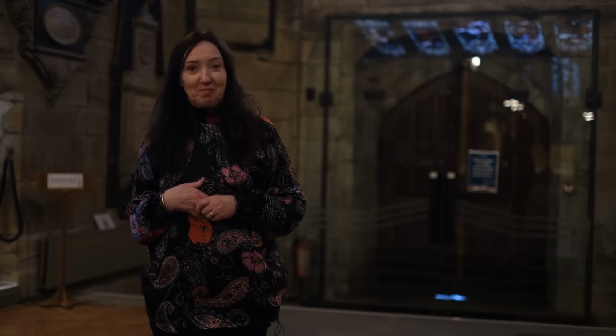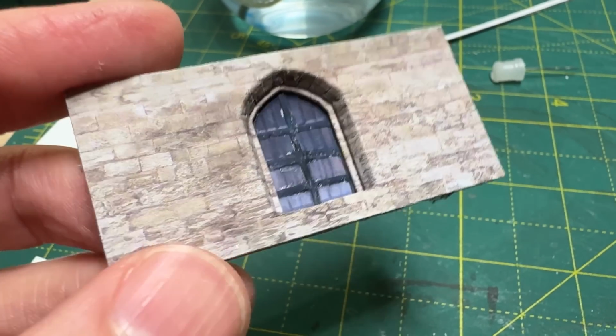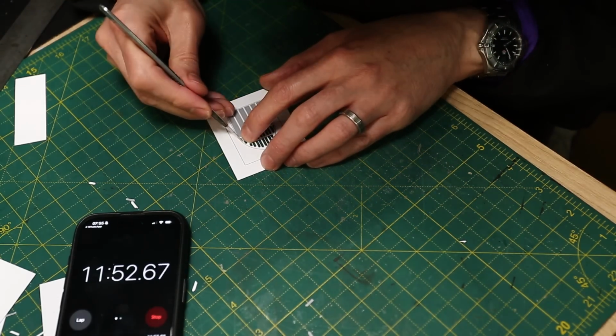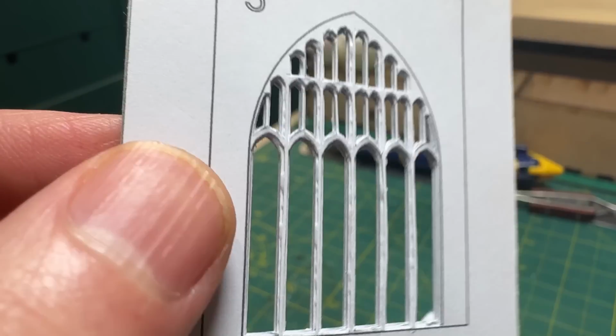With the foundations in place, I showed last time how I made the door. Quite unusual for a small church of this size to have had a big west entrance as we have. And I showed how I spent hours cutting out the components that made up the beautiful west window.